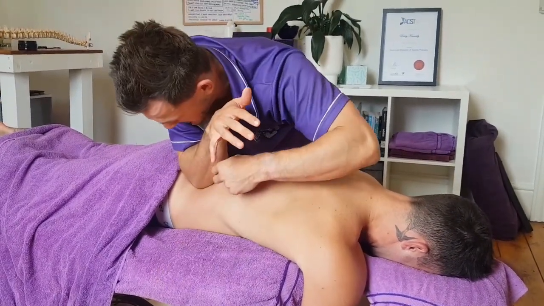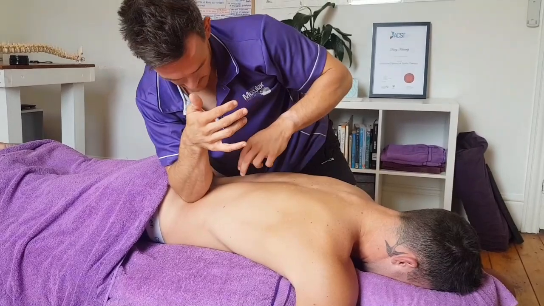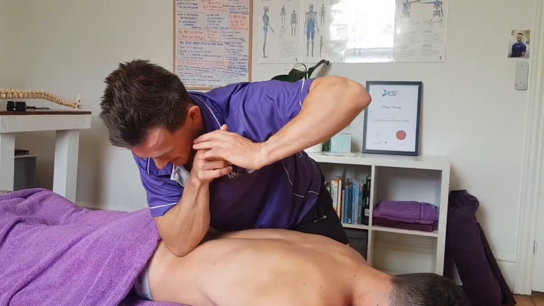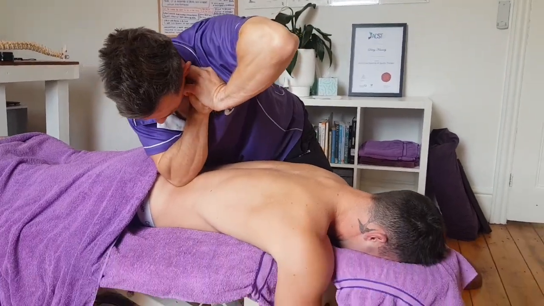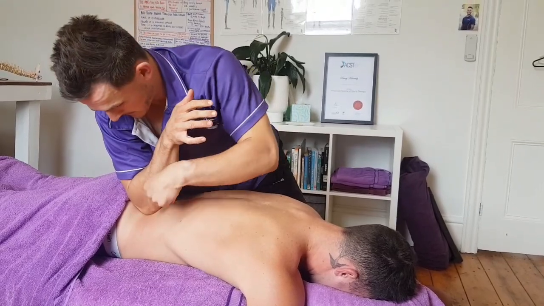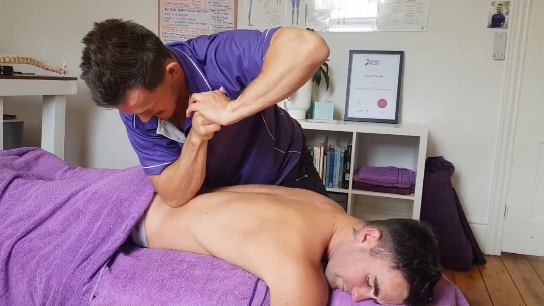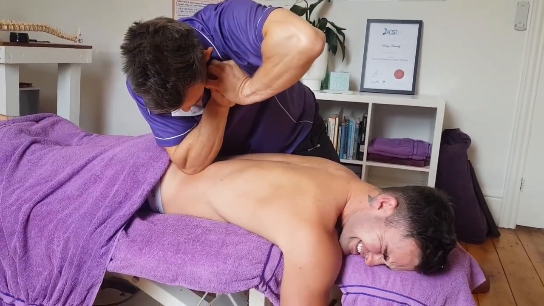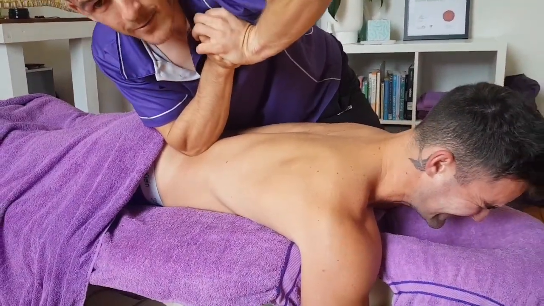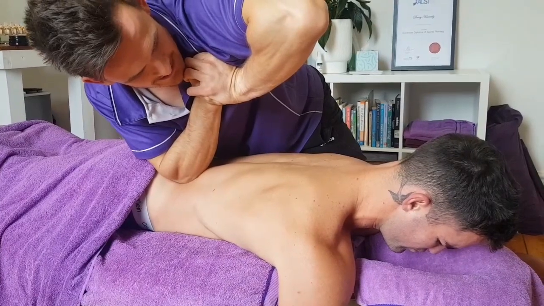There's a second money spot that's a bit further around, just the outside of that erector where your QL comes down and attaches around there as well. So that's more the second money spot. If the first spot isn't the spot, then typically the next one will be out here. Oh, that's freaking good. There's another good one. Drop in again.